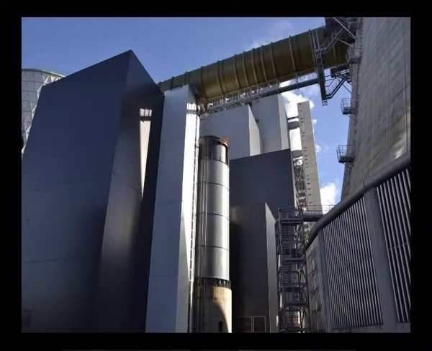Desulfurization is a process that is used to remove sulfur dioxide with limestone slurry injection directly into the flue gas. The nitric components of gases are reduced with catalytic reduction with the help of ammonia application. Heavy metals are removed with the help of active carbon injection. Particles are collected at the filters. So, what are the solid outputs?